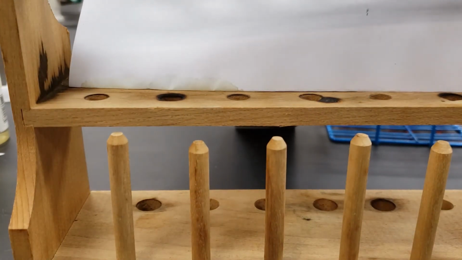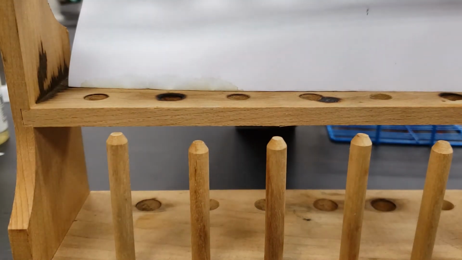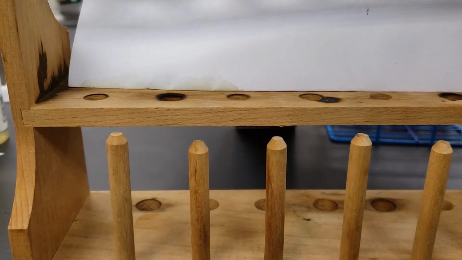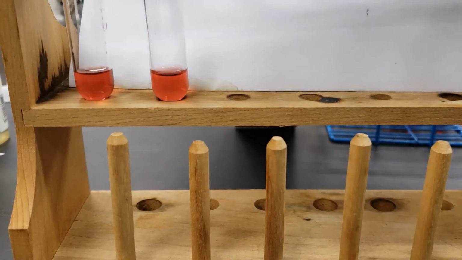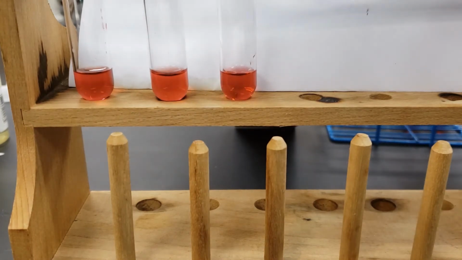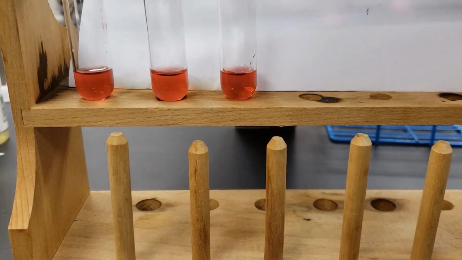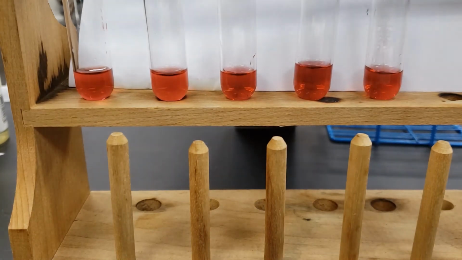Next up is going to be my cobalt 2 nitrates. Cobalt has this beautiful red color, right? Like a blush red, almost pink. Right, so that's our cobalt solutions.